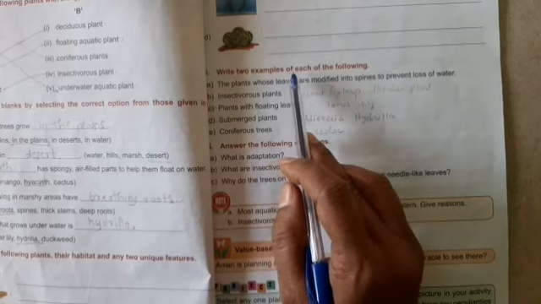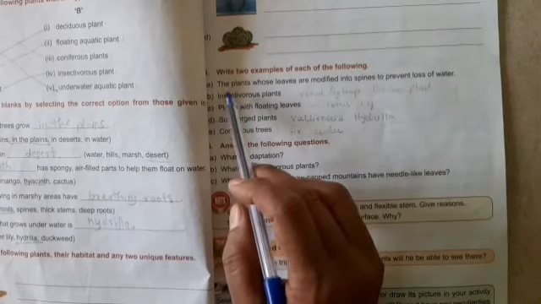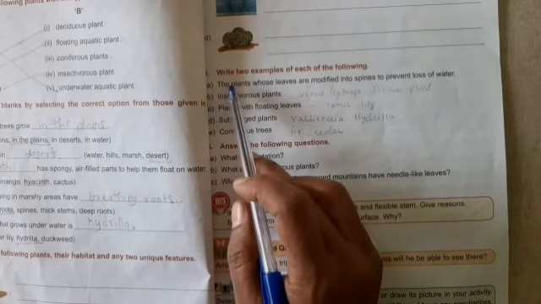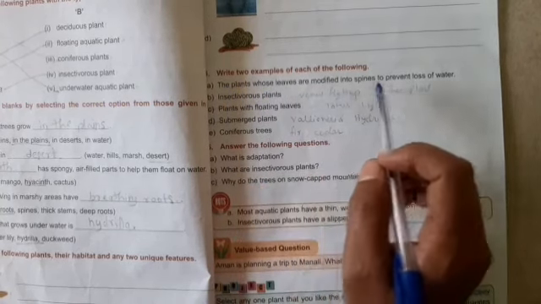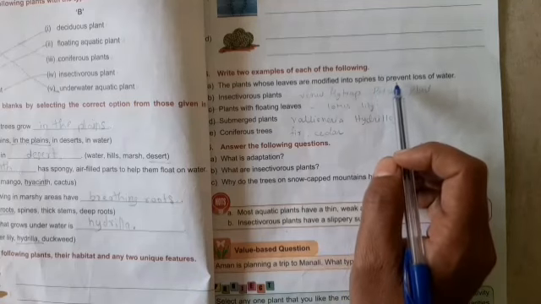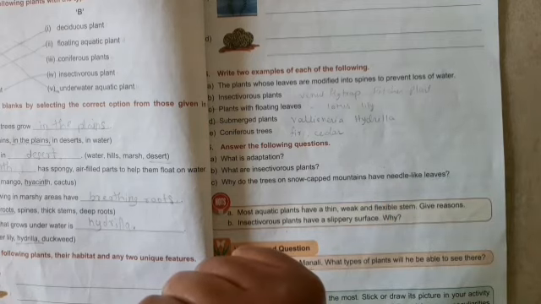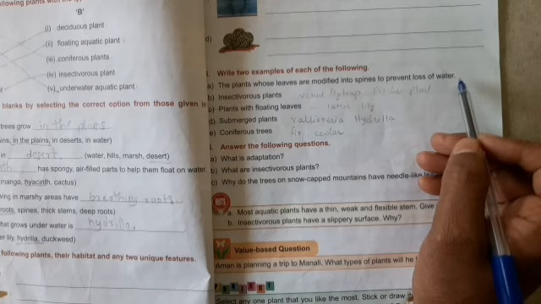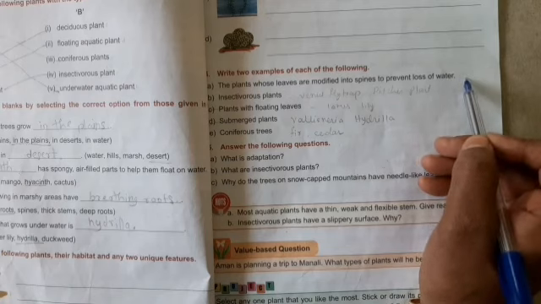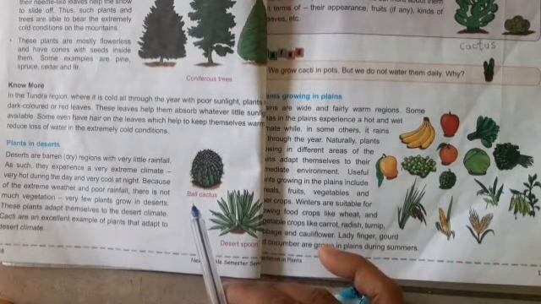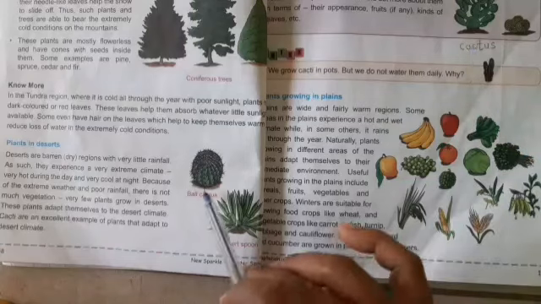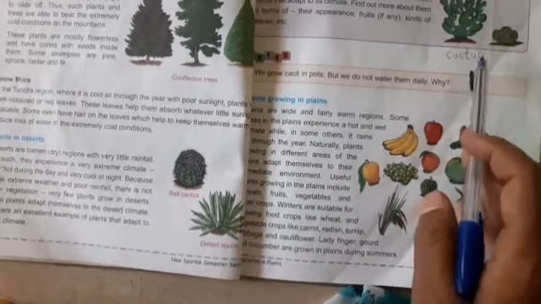Next, see, write two examples of each of the following. The plants whose leaves are modified into spines to prevent loss of water. Write the plant's name. Cactus and ball cactus. Look here kids, when you read the lesson you will get all the answers to the questions. Cactus plants, ball cactus.